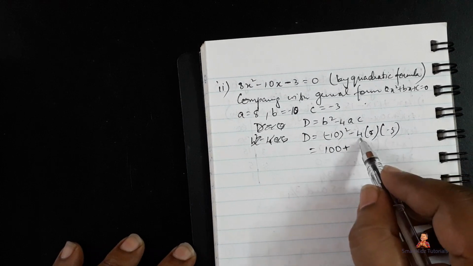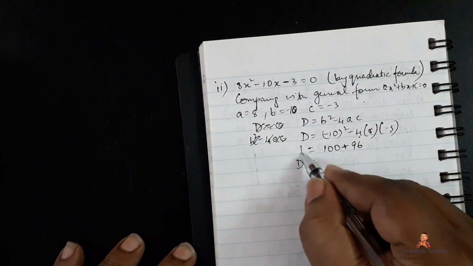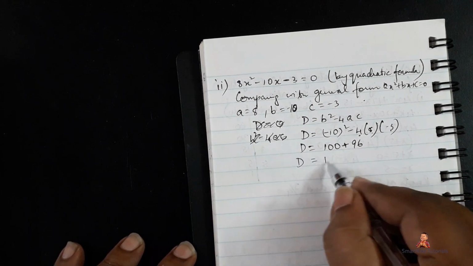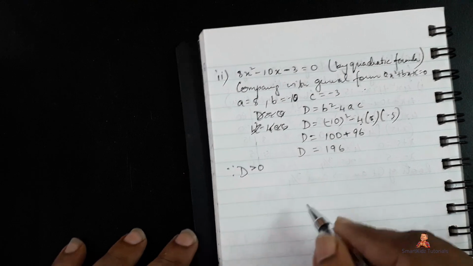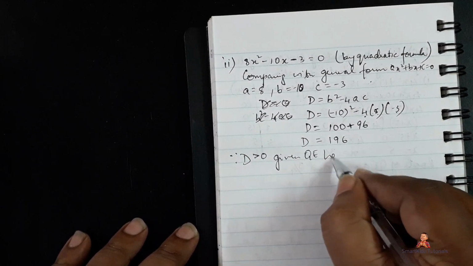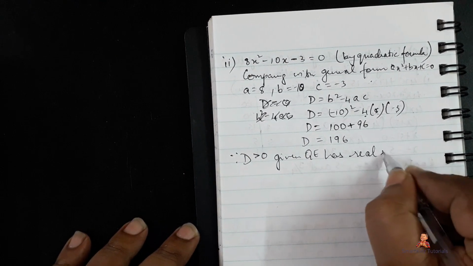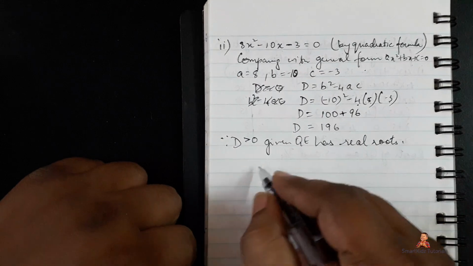So 3 4s are 12, 12 into 8 is 96. So we get D equal to 100 plus 96 gives us 196. Now we can say, since D is greater than 0, the given quadratic equation has real roots. Now we can proceed to finding the roots using the quadratic formula.